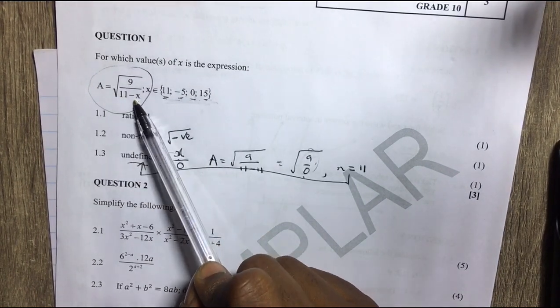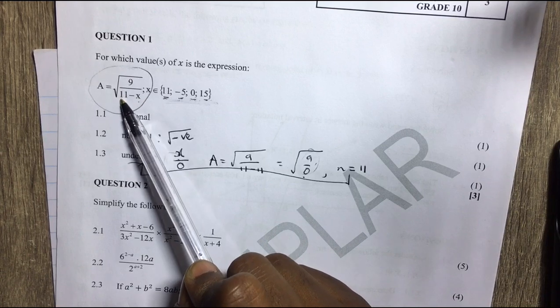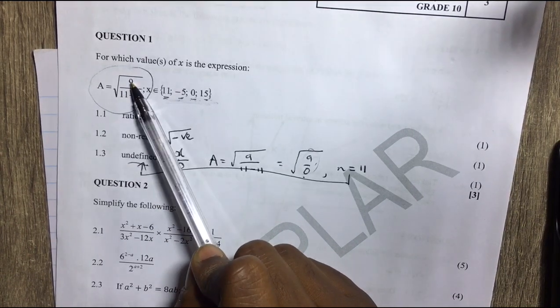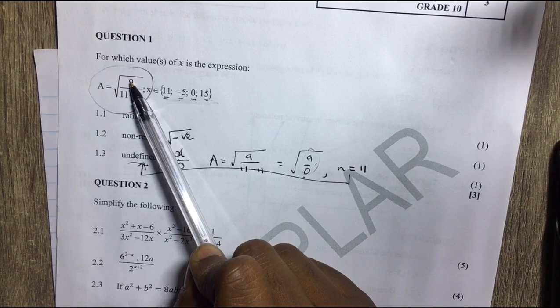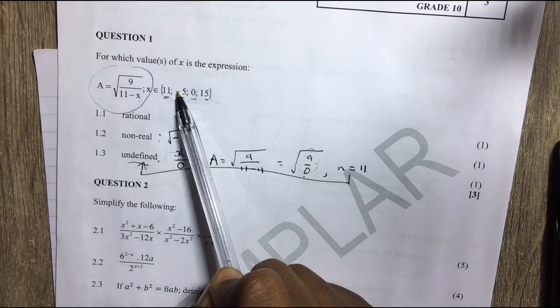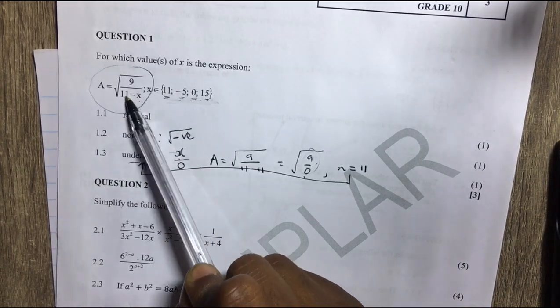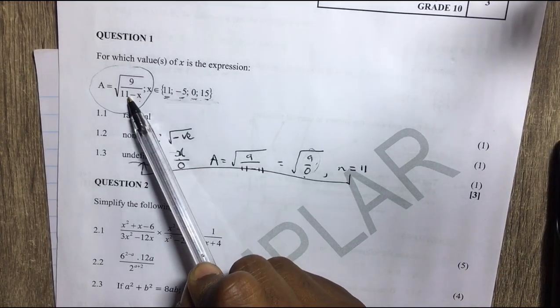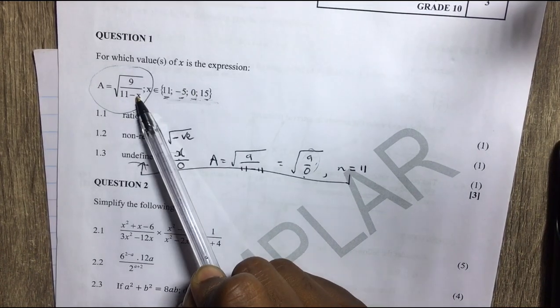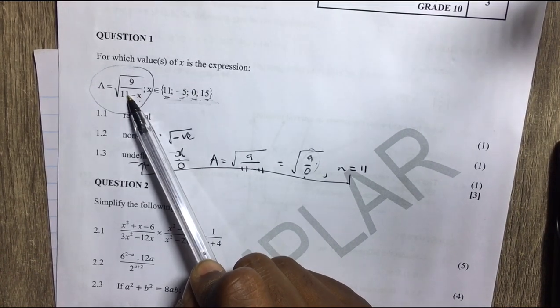So if I subtract a number bigger than 11, it would make this whole thing negative. If I put minus 5, it's going to be 11 plus 5, which gives me 16. So nope. If I put 0, it will give me 9 over 11. So nope.